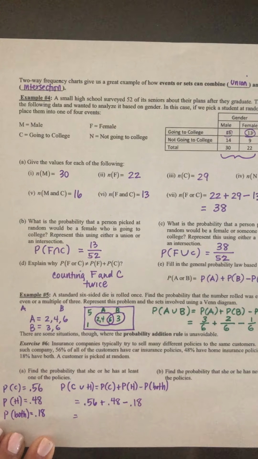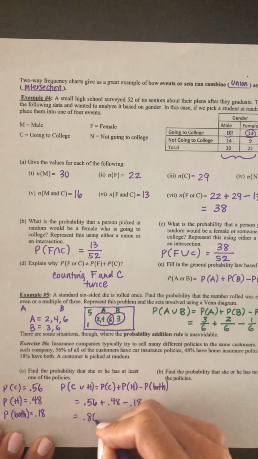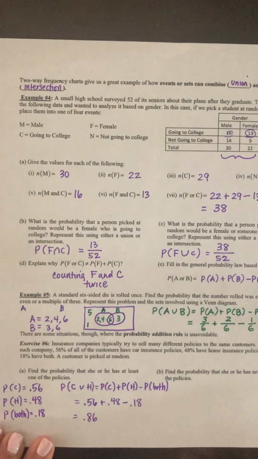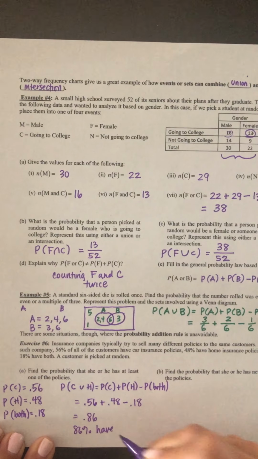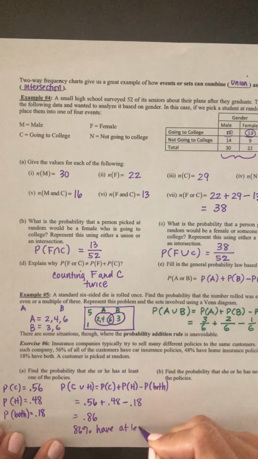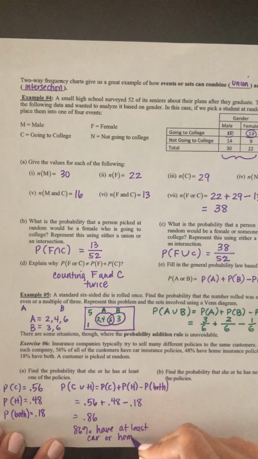And all you do is just, I would say, probably grab your calculator. You add these two, subtract this guy, and you're going to get 0.86. So in the context of this problem, 86% have at least car or homeowners insurance.